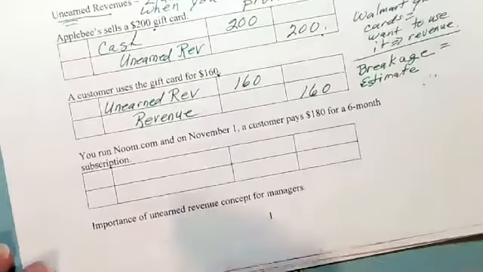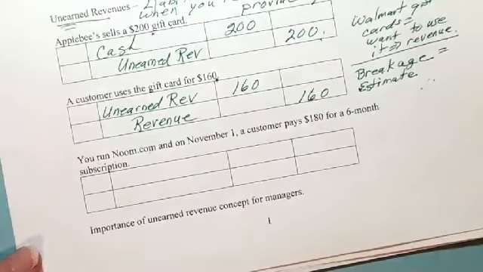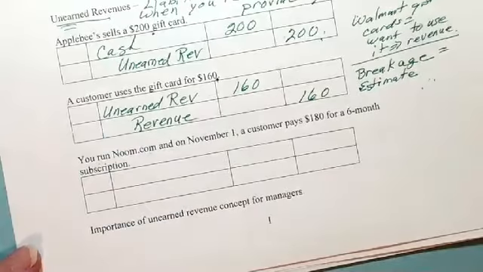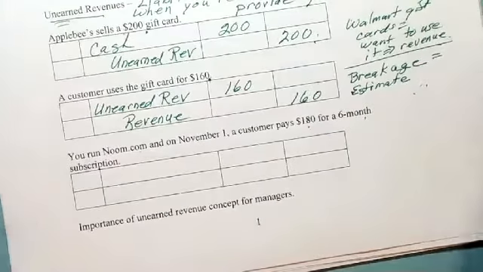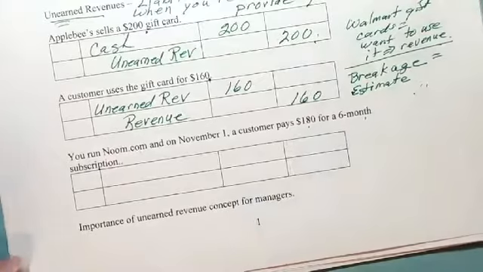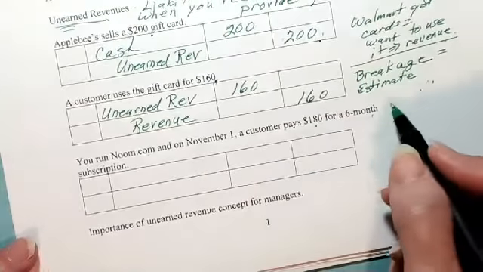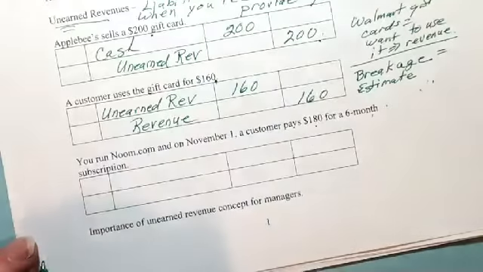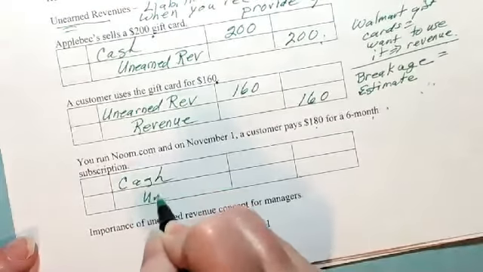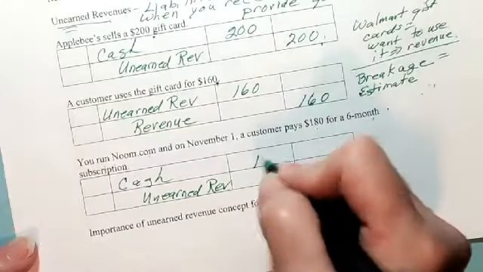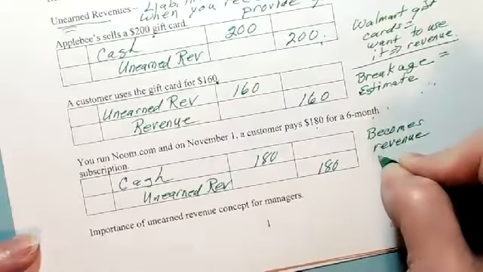Just to give you another kind of example on the unearned, let's say you run Noom.com, and again, on November 1st, somebody gives you $180 for a 6-month subscription. That's that weight loss thing that's based on your psychology, which is just stop eating. And when they sell that subscription, they get the cash, it goes to unearned revenue for the 180, and then it would be revenue every month.